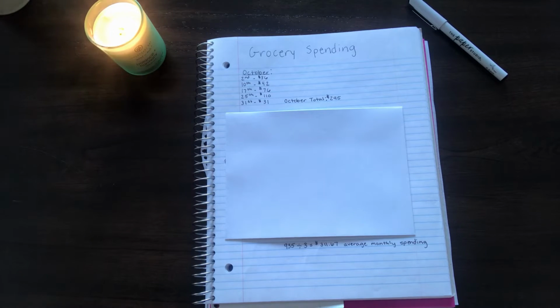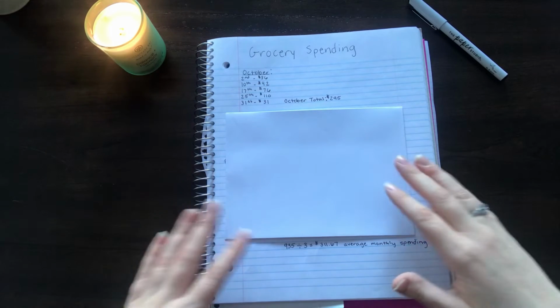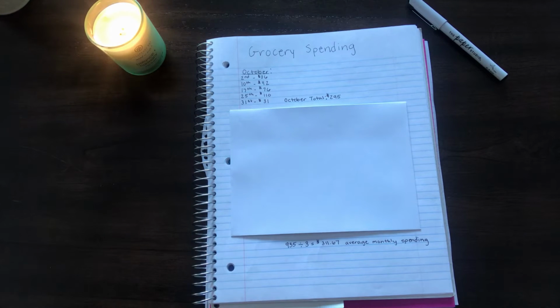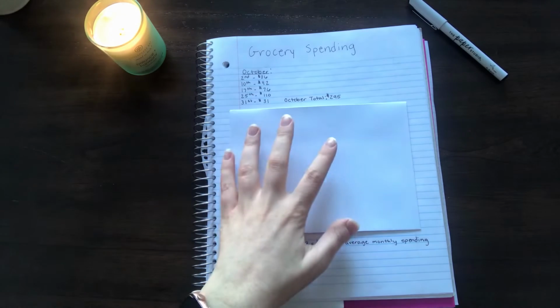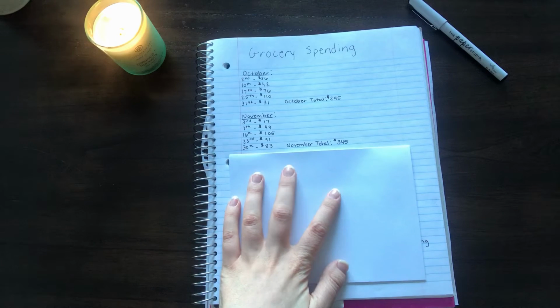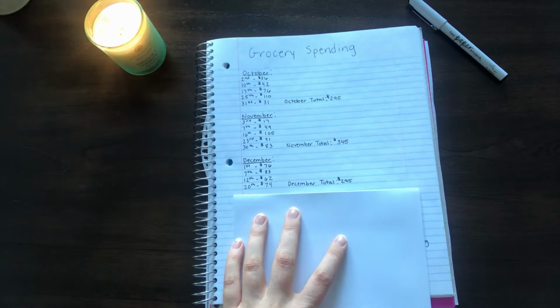I'm going to just go ahead and walk you guys through how I go about doing that. So I wrote down all my expenses for October here. On the 2nd, the 10th, the 17th, 25th, and 31st. So my total for October was $295, and I did the same for November and December.